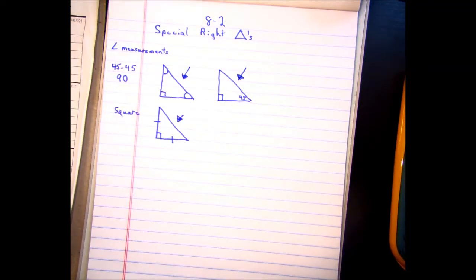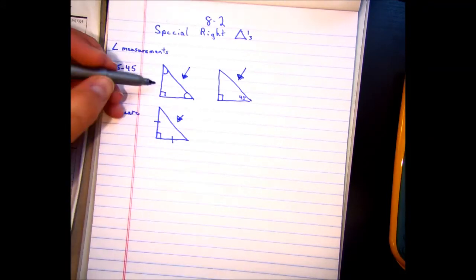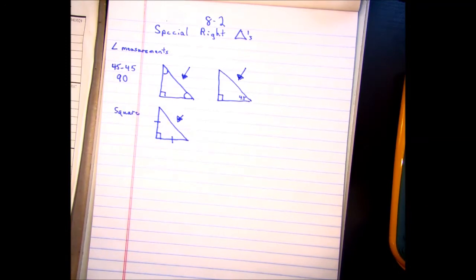In any shape that you have a right triangle, the right angle always points to the hypotenuse. The other two are called legs. And in a 45, 45, 90, the legs are the same, right? So the measurement that's here is the same as the one here.